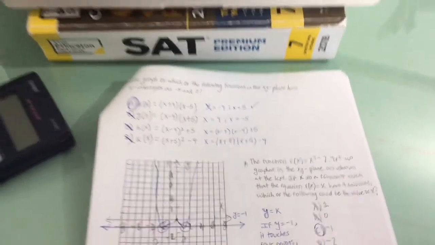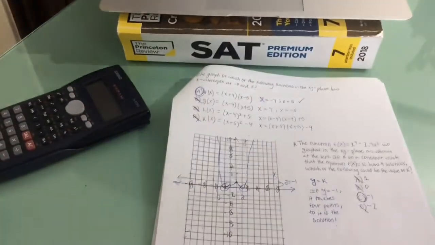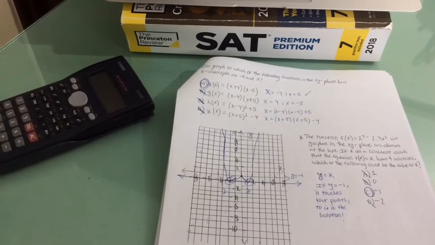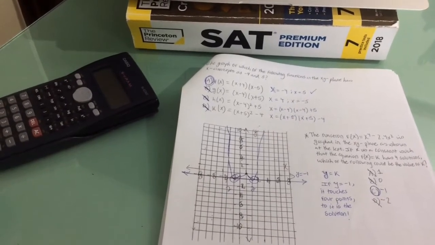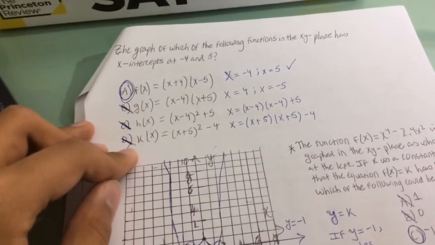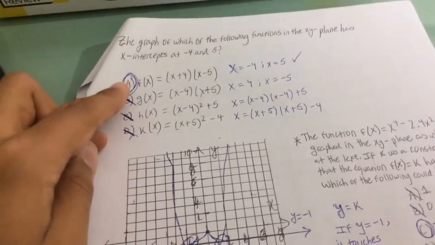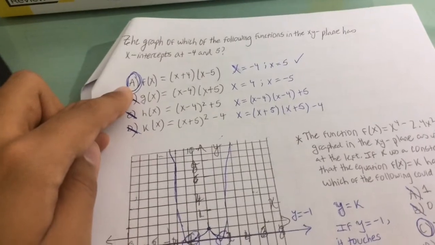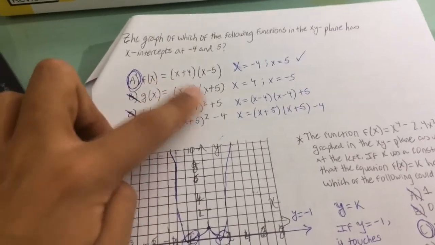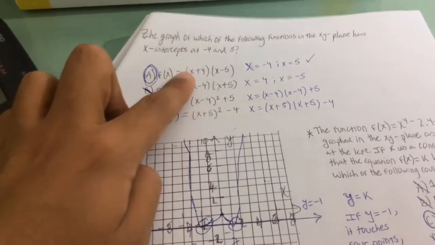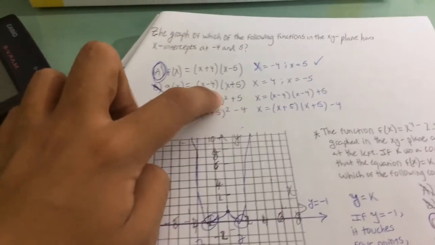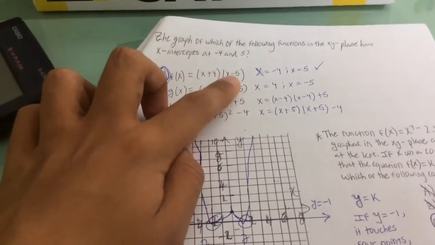Let's start. The graph of which of the following functions in the xy plane has x-intercepts at -4 and 5? Okay guys, here it is one of the easiest problems that I have seen in the SAT. You can get rid of the others easily in this problem. You can find that answer A is the right answer because x plus 4 in the parentheses, when you take that out, it must be equal to -4. And x minus 5 must be equal to 5, of course.